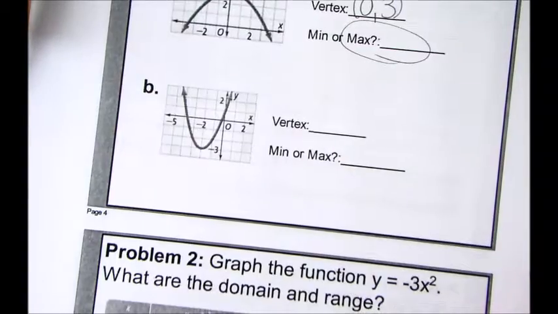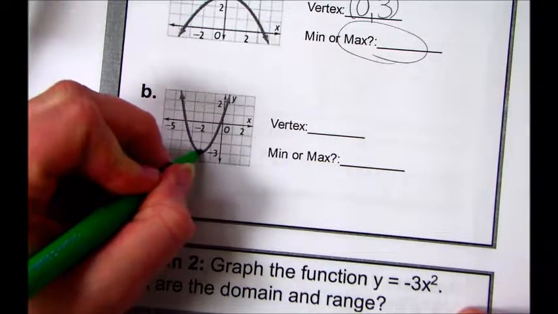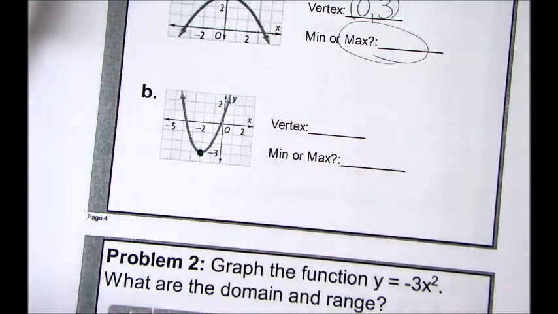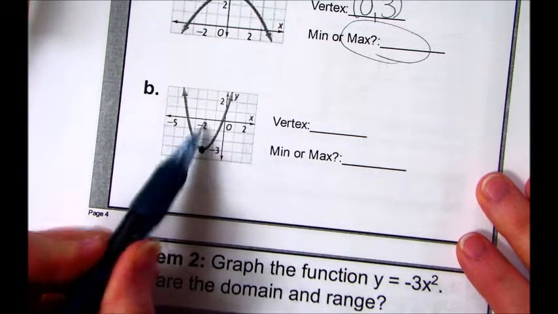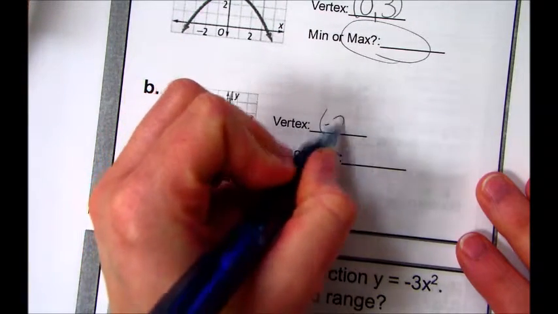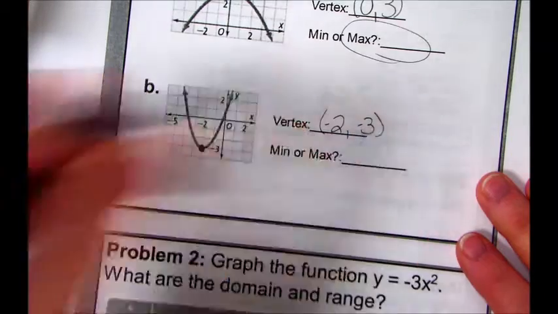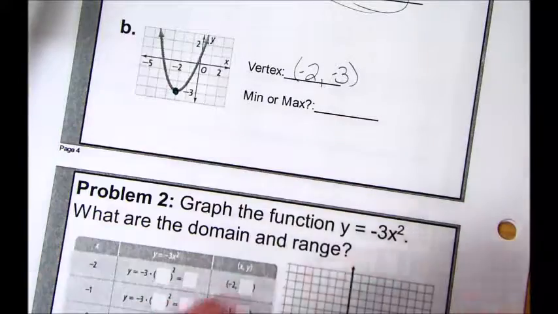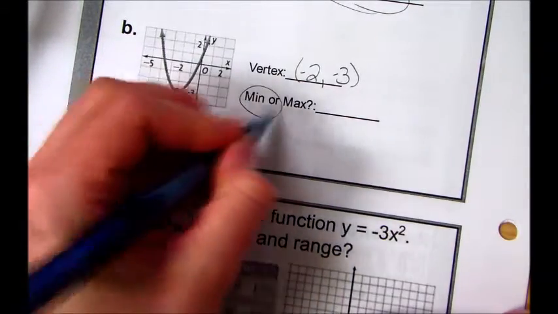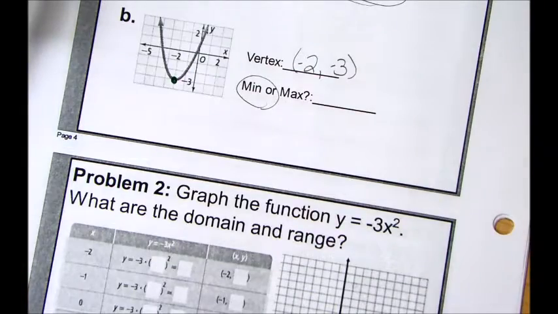Last one. The vertex is right here. Got to get used to that word vertex. We're going to do it again tomorrow. And it happens at left 2, so (-2, -3). Don't get your x and y's mixed up, okay? It always goes x then y. Because it is a bottom point, it would be a minimum. That easy on this one, okay?